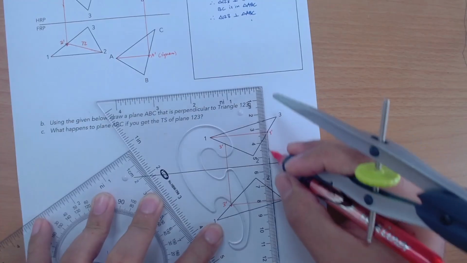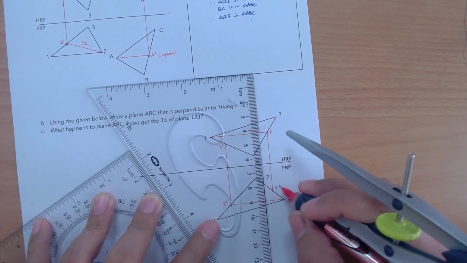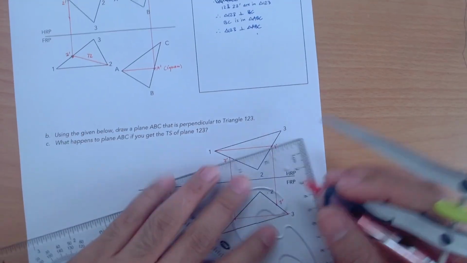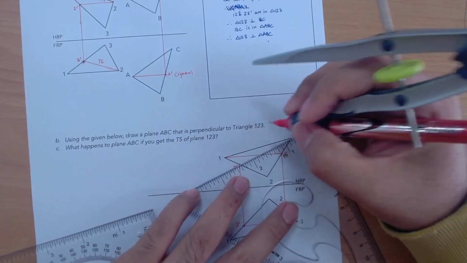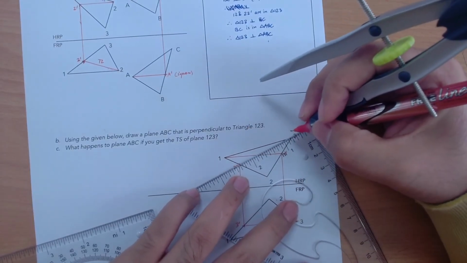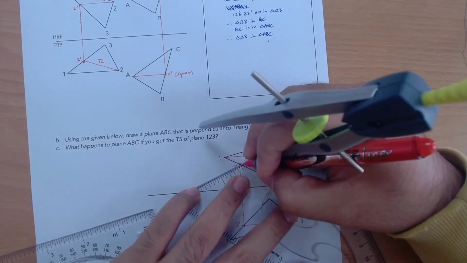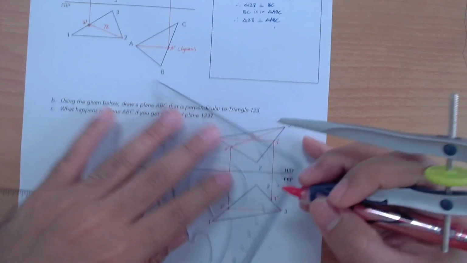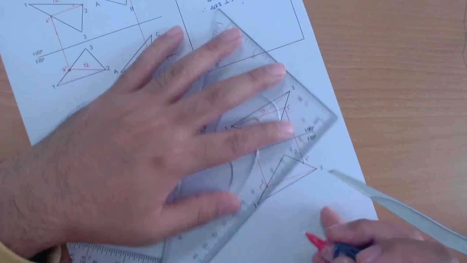So this one, 3-3 prime, is a true length, and here, 1-1 prime is a true length.